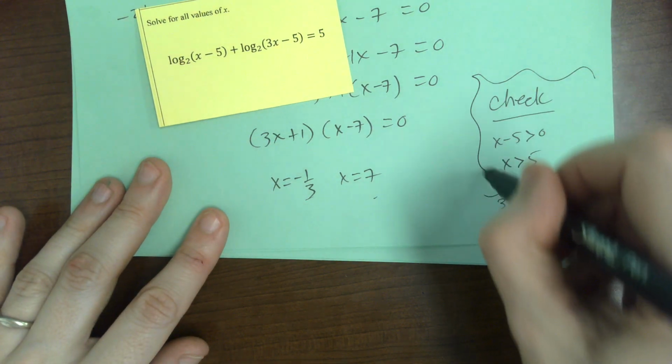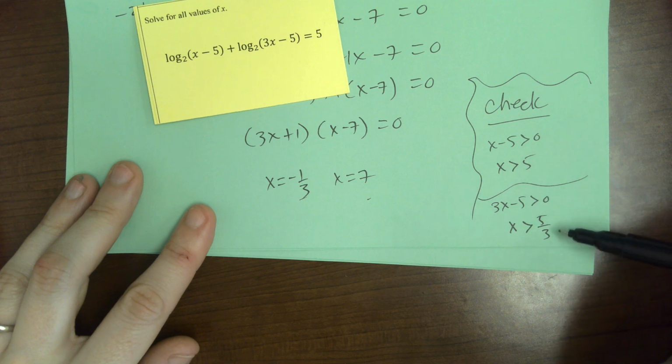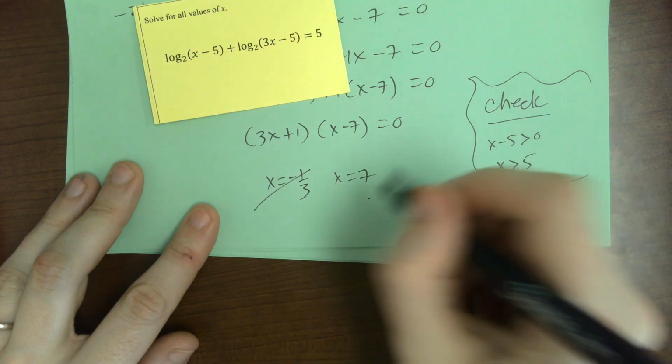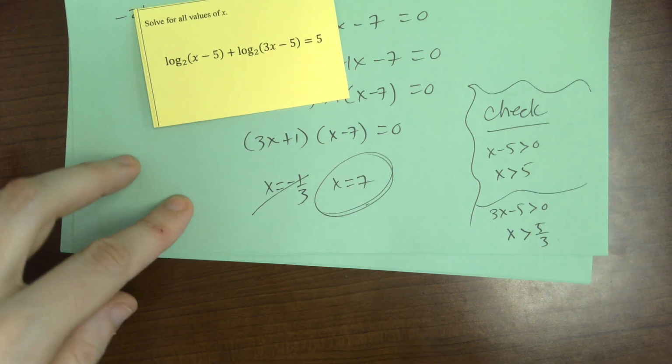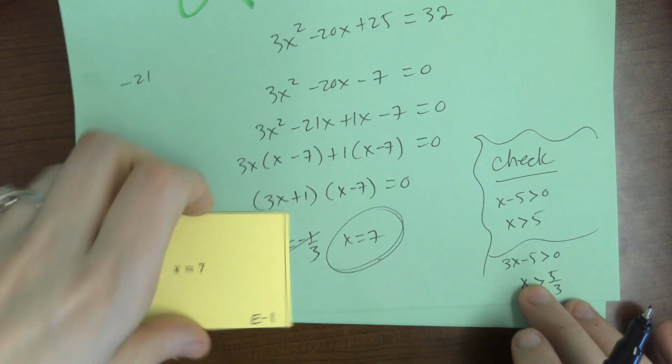Guys, look at these two solutions. Do both of these fit this criteria that they are greater than 5 and greater than 5/3? No, this one is extraneous. All right, so that is the solution. I hope I got it. Yes. Okay. So there's that. So that was E1.